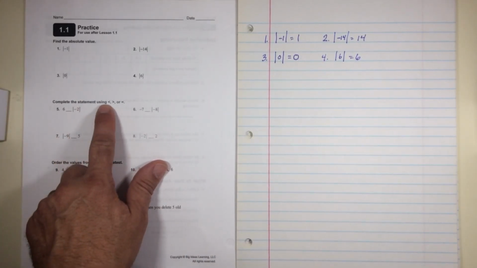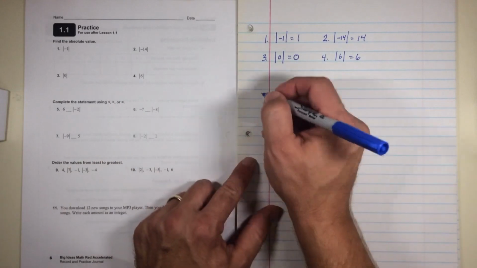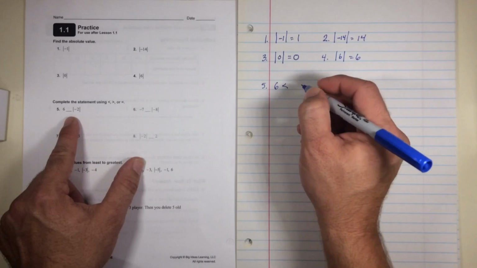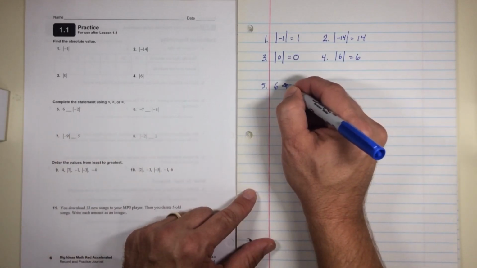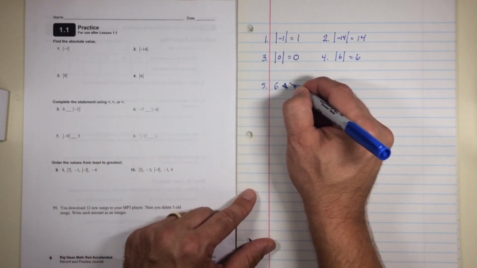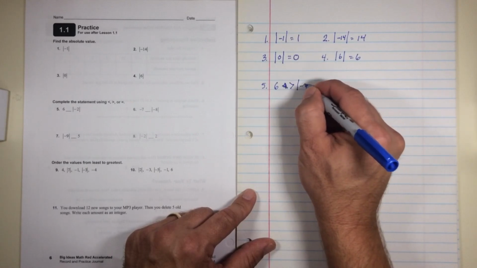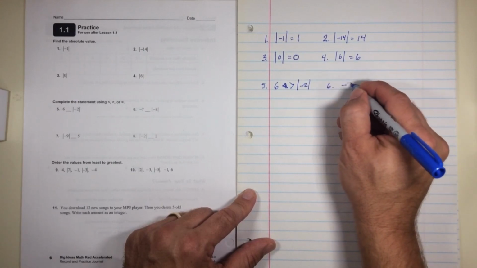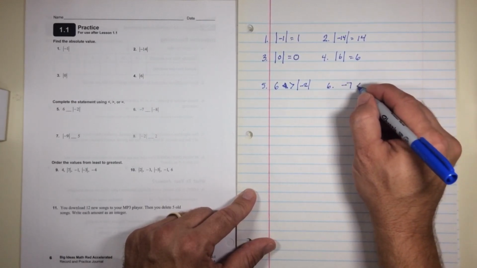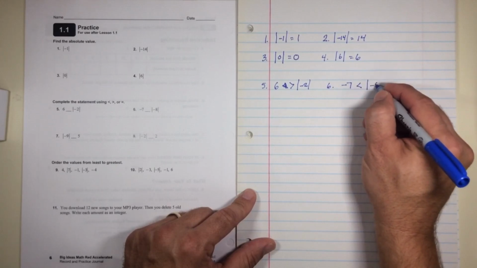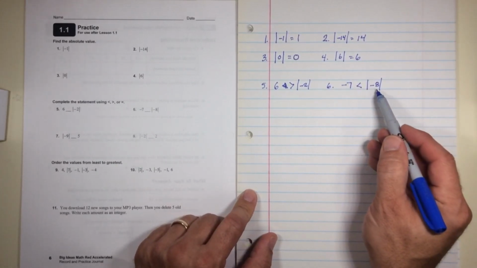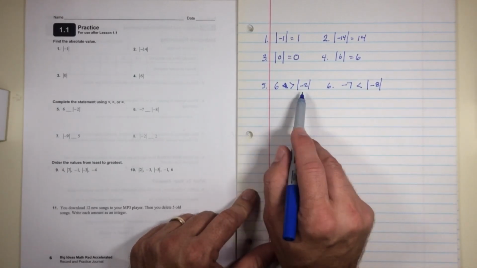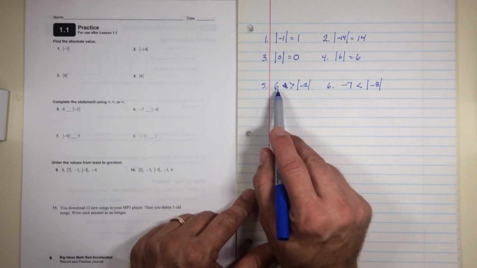Complete the statement using less than, greater than, or equal to. 6 is greater than the absolute value of negative 2. Number 6, negative 7 is less than the absolute value of negative 8, because the absolute value of negative 8 is 8, which is bigger than negative 7. I should have said over here, the absolute value of negative 2 is 2, but 6 is greater than 2.